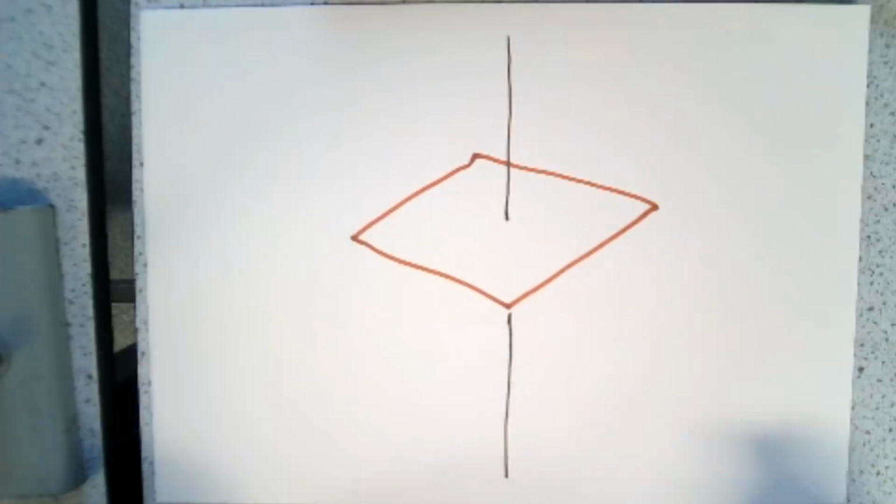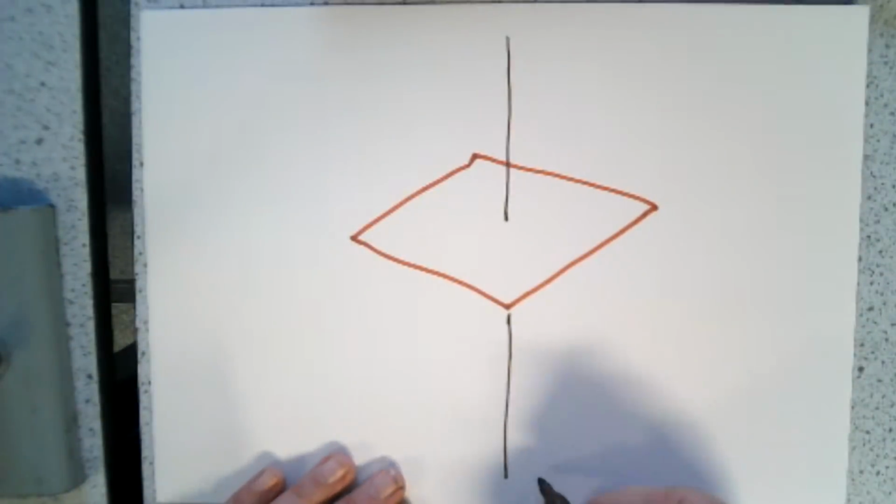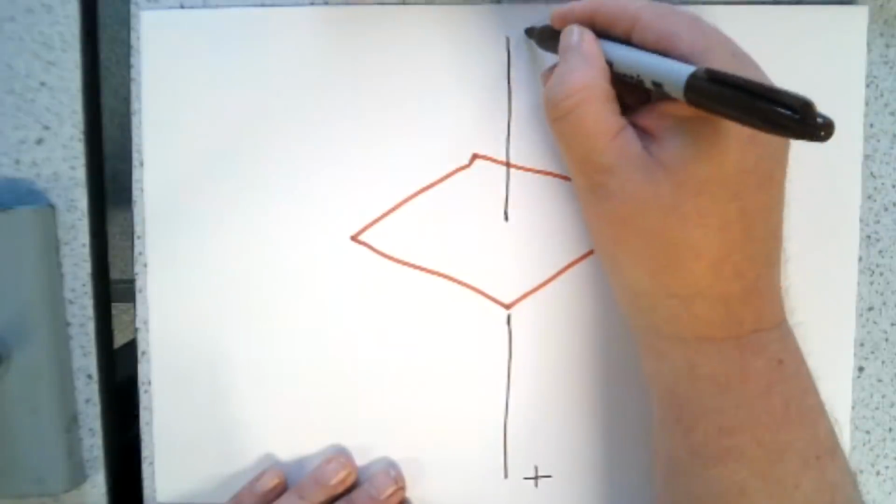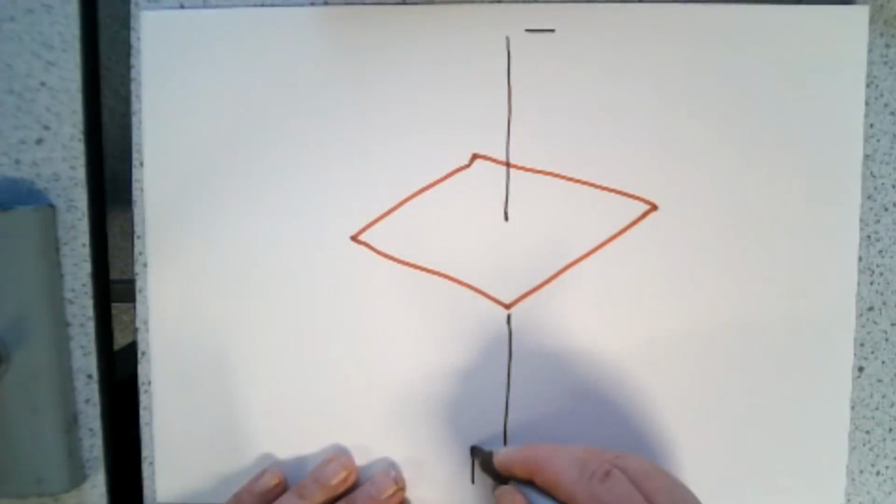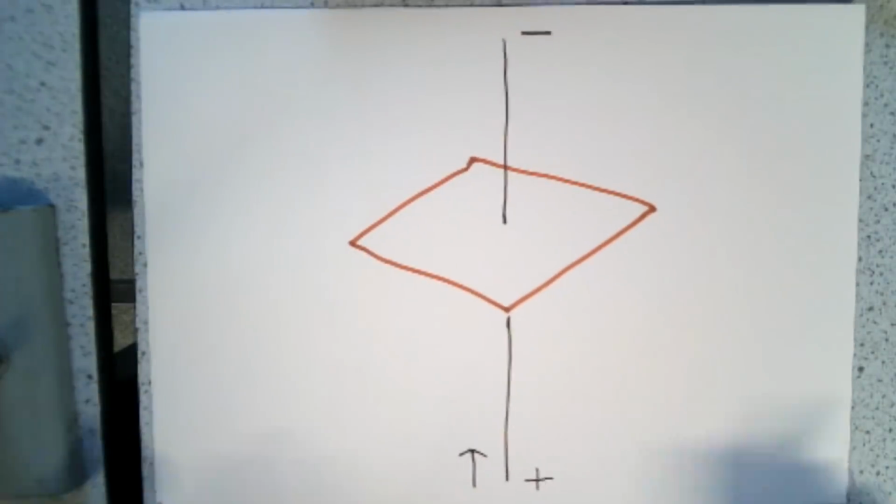So the wire's gone through there, and I'm going to say that this end is positive, this end is negative, so my current is moving in that direction. Okay? Now, I need to be able to say, how could I work out the direction that the magnetic field is flowing in? Now, there's two ways that I can do that.